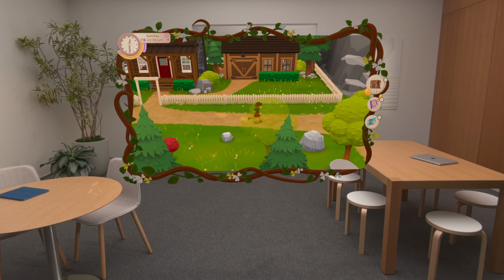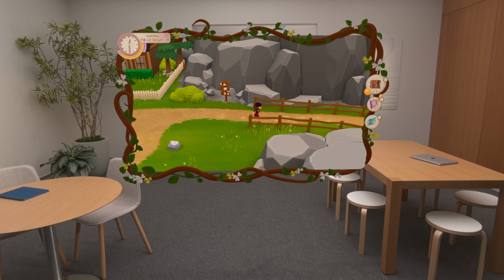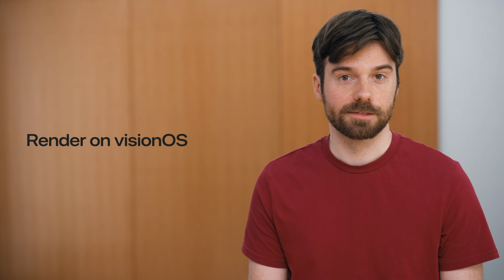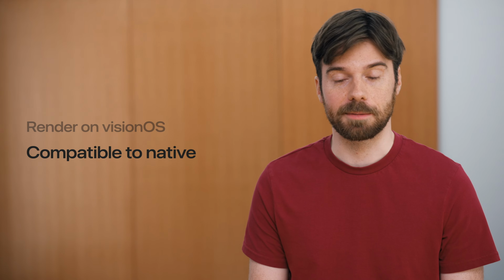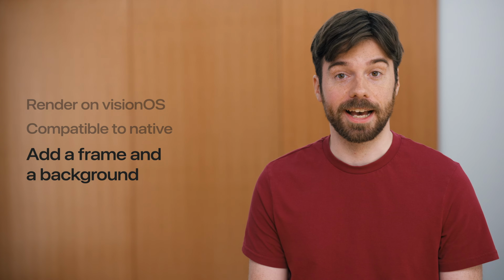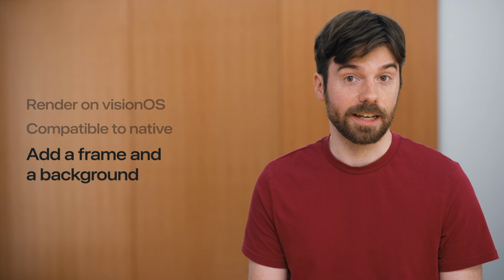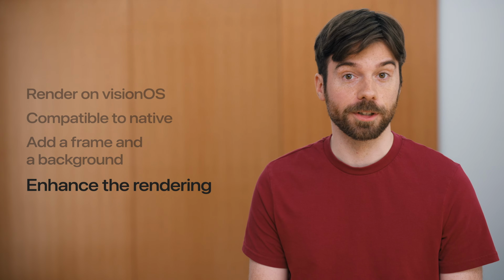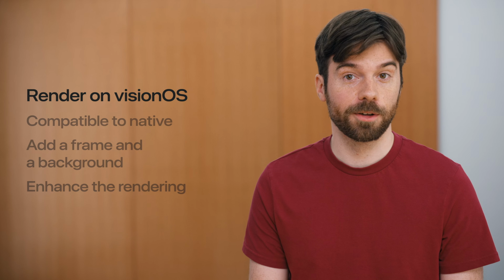And in this video, I will show you how you can do the same thing for your iOS or iPadOS game. I'll first talk about the rendering technologies available on visionOS. Then I'll show you how you can convert your iOS app to a native visionOS app. I'll show you how you can add a RealityKit frame and a background to your game. And finally, I'll show you how to enhance the Metal rendering of your game with stereoscopy, head tracking, and VRR. First, let's go over the rendering technologies available on visionOS.